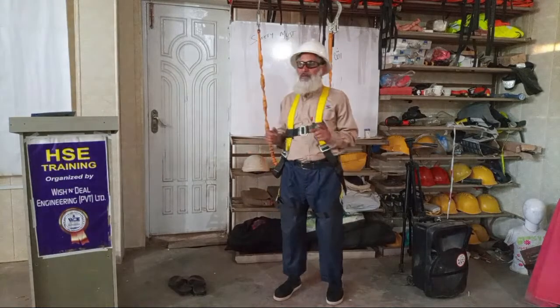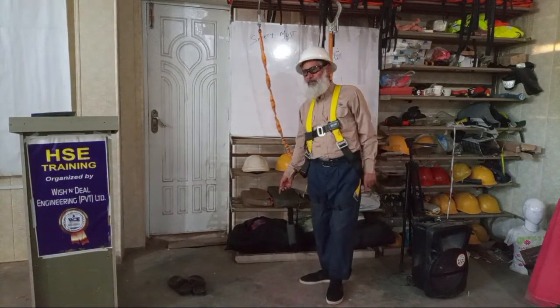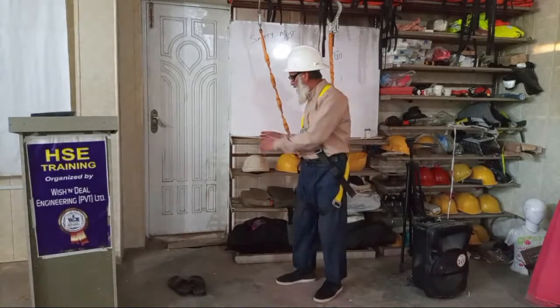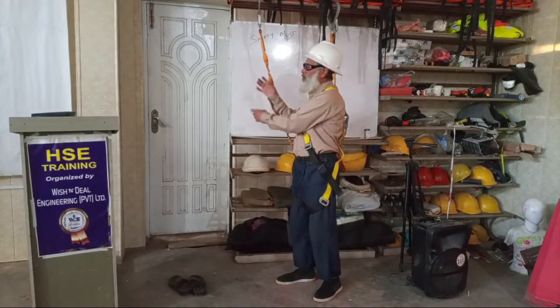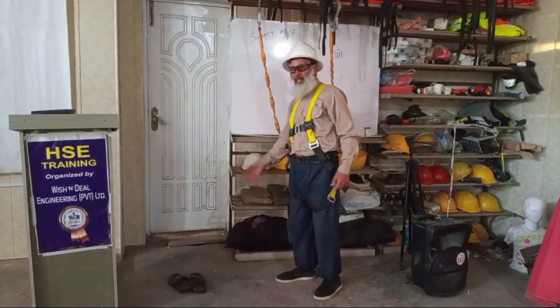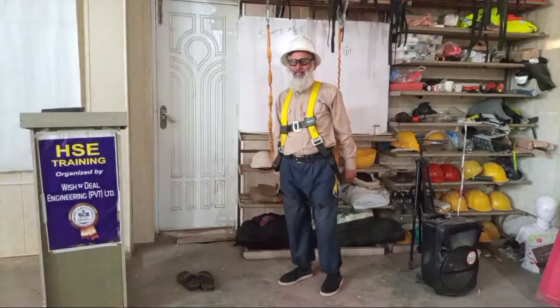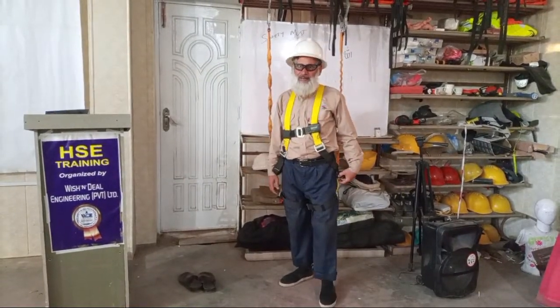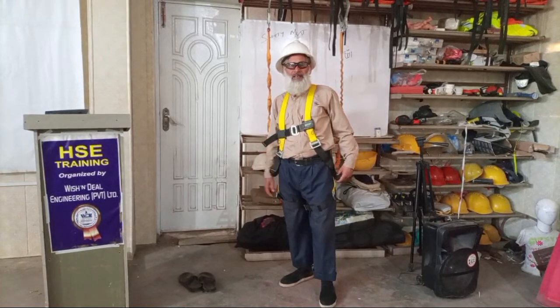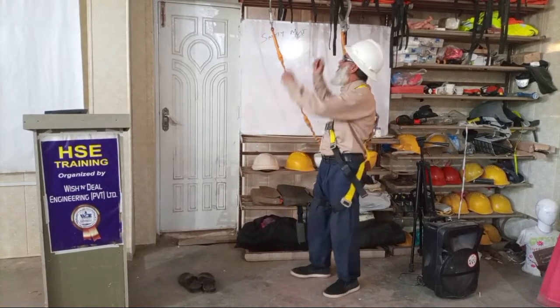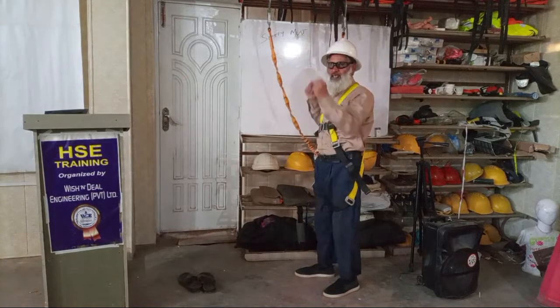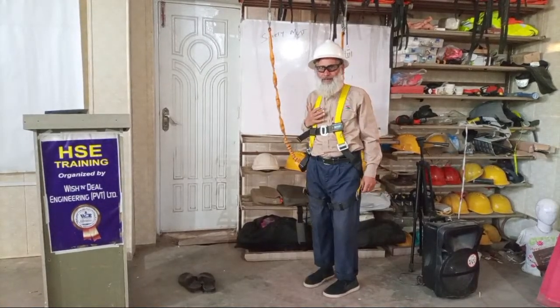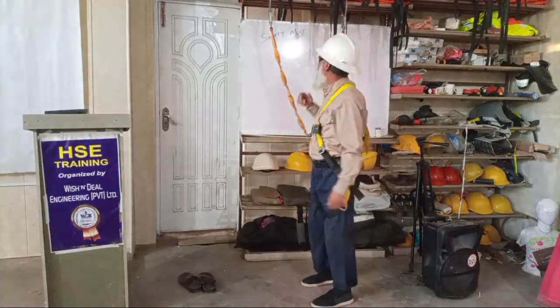And scaffolding people never tie their full body harness at the ground. Sometimes when they are going up, the hook is still there and they reach upside. That is like an animal, and that is not allowed. You must first keep your hook, then after that start work. Clear?